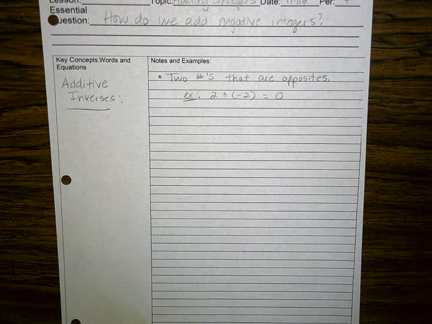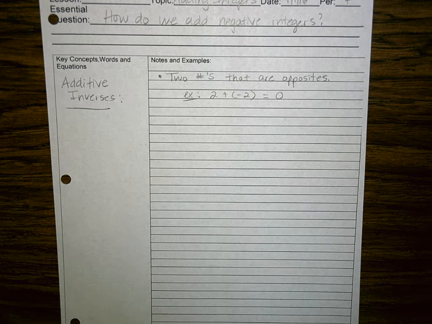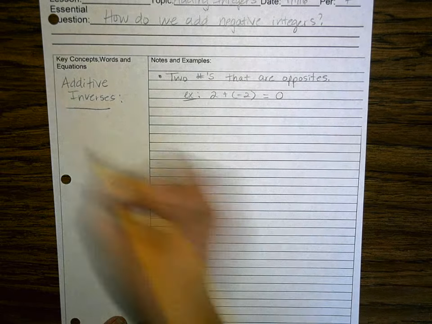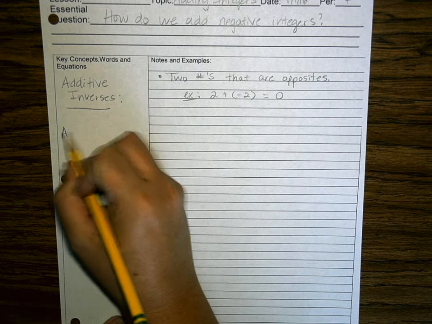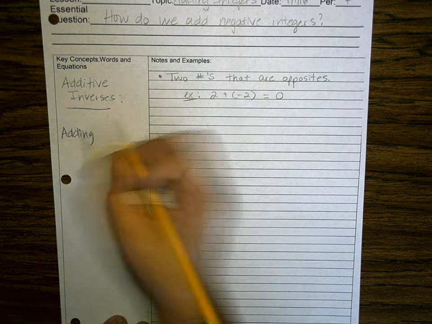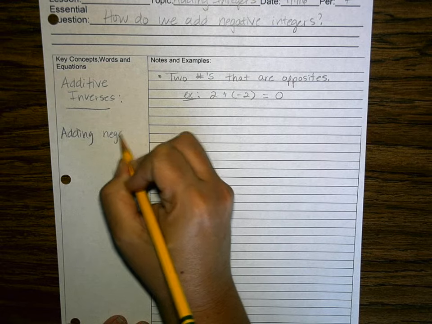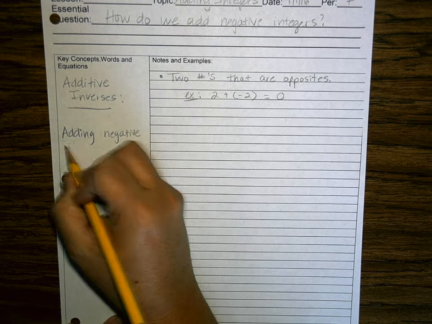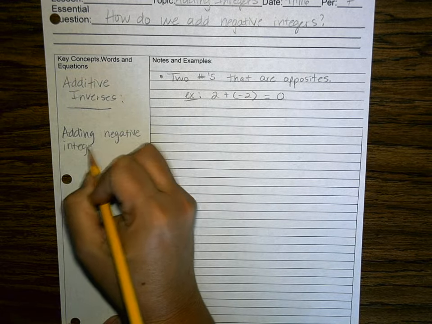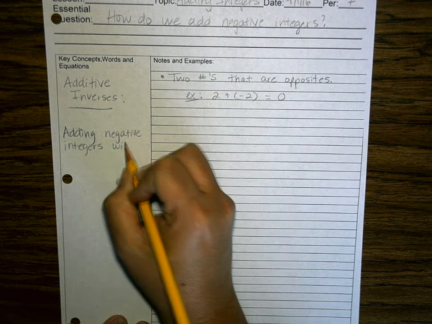Okay, we're going to do a few examples of adding negative integers but with the same sign. So over here put adding negative integers with the same sign.